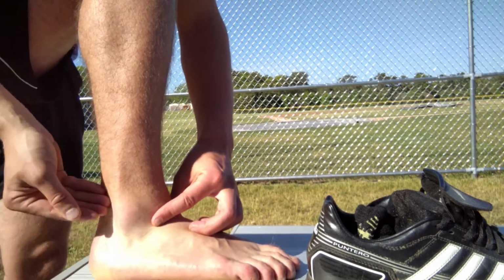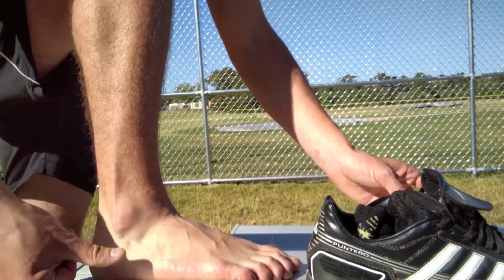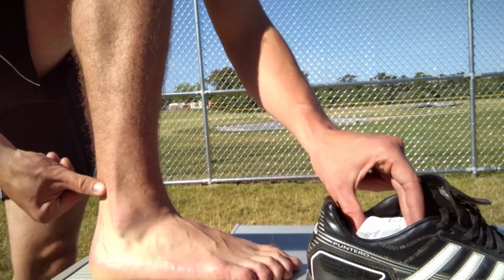Now, what you want to do is you're going to massage kind of right out of here. This is where the veins go to the back of the leg. So you can take your thumb, you can massage all that swelling right out of there.